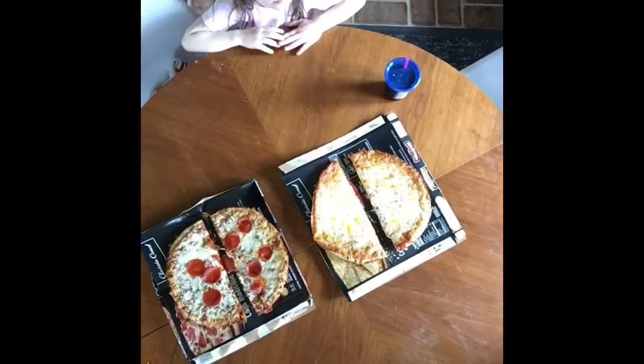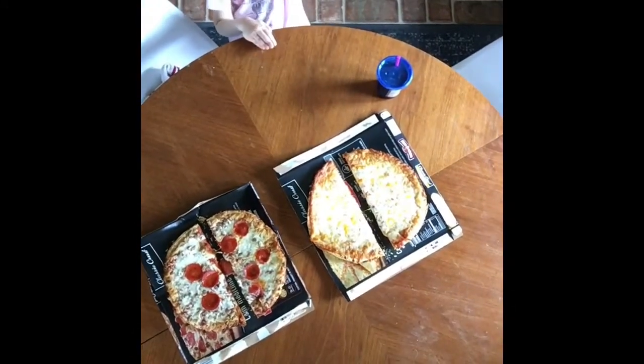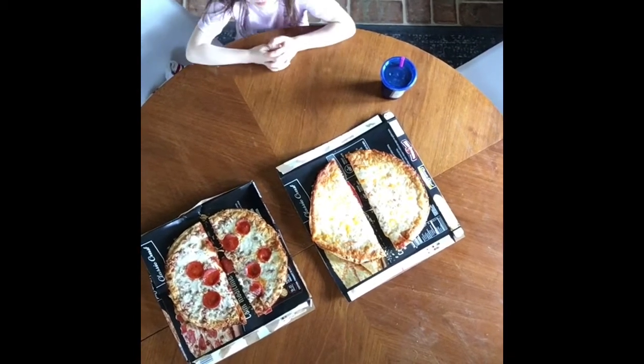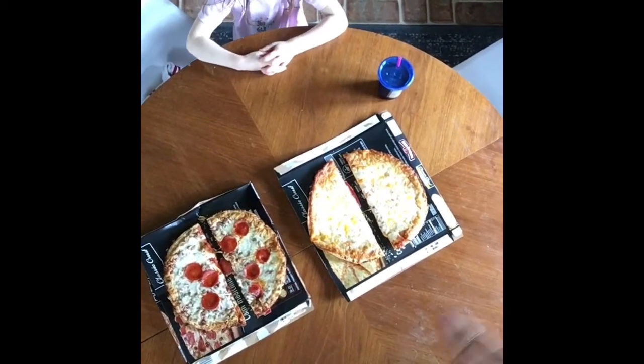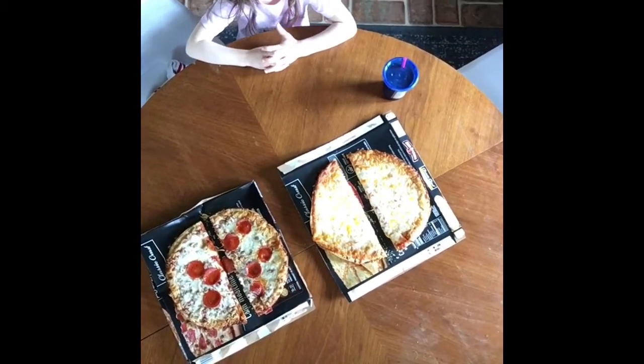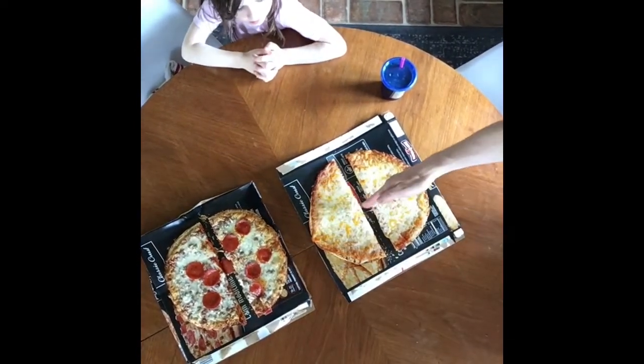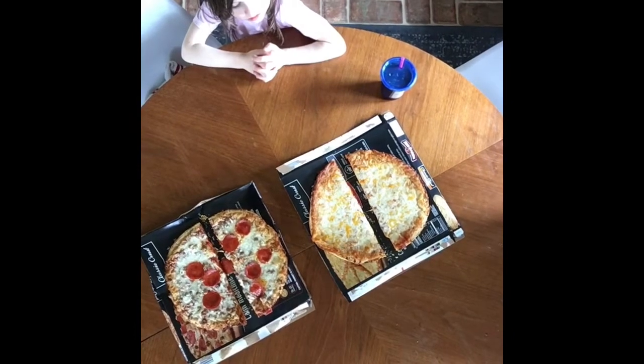All right, Beatrix, we have cut both pizzas in half. How many whole pizzas do we have? 2. How many halves of pizza do we have? 4. So we can say we have 2 wholes or 4 halves, right? Yes. Very good. What will happen if I cut them here? How many pieces will we have?